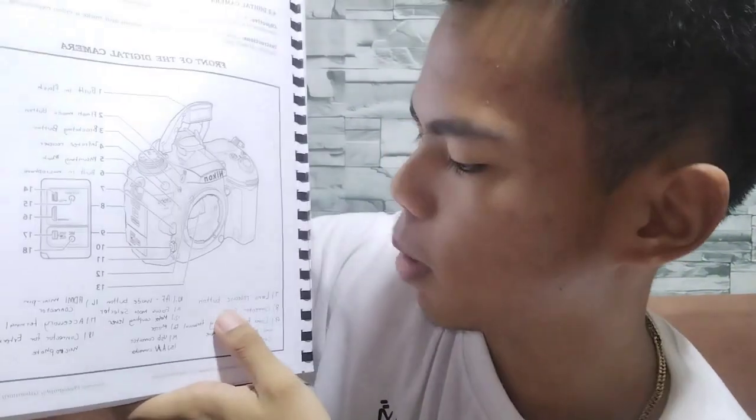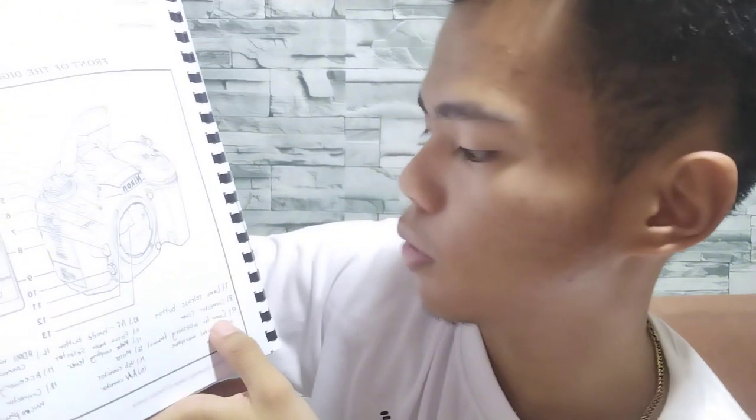Next po is lens release button. So a button used to detach the lens from the camera body. So next naman po is connector cover for accessory terminal. A cover that protects the port used for connecting external accessory.